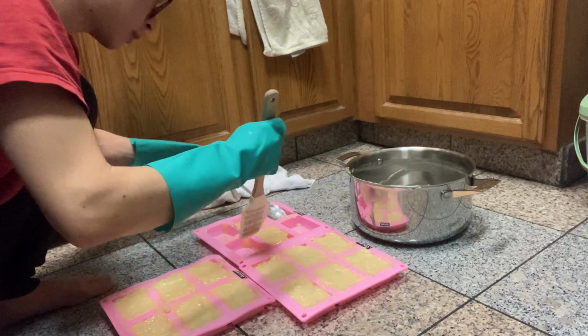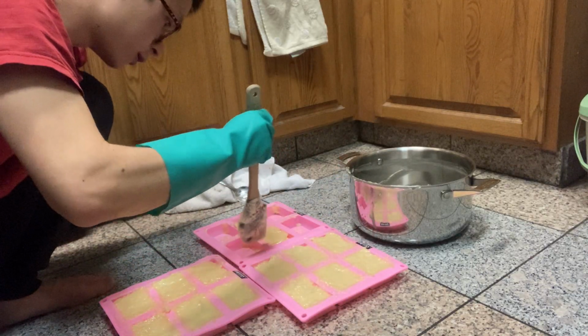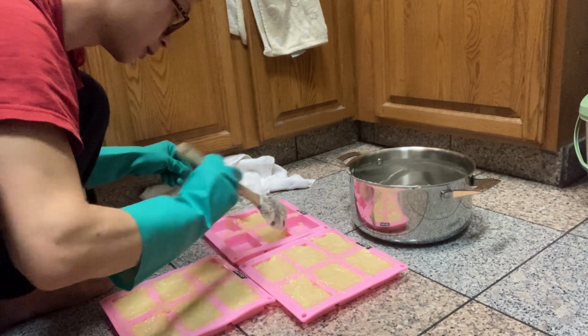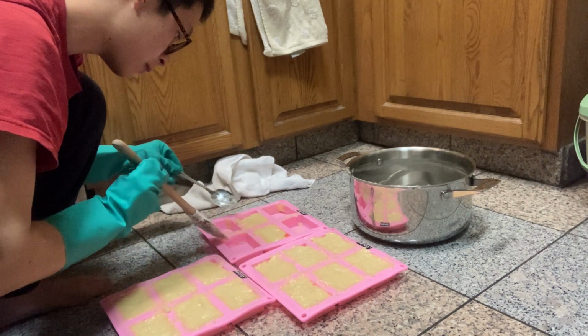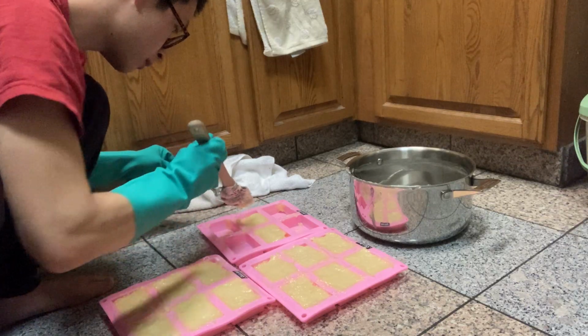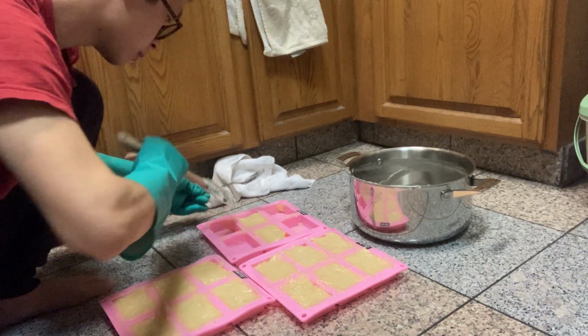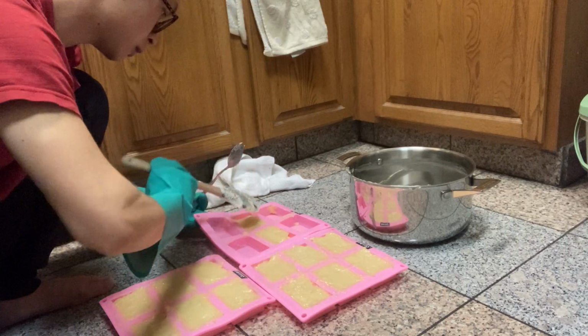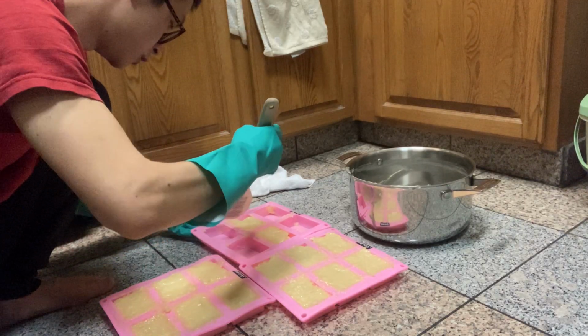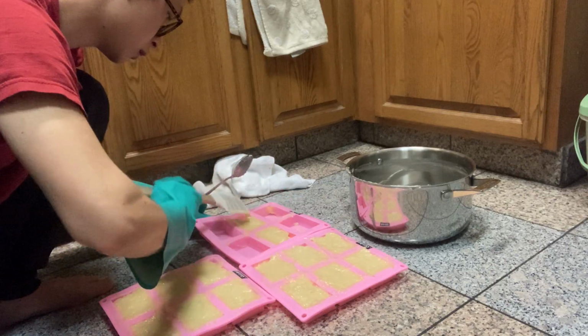Okay. Alright, I think we're in the home stretch. So I'm gonna start taking some of this. This mold is only gonna have 2 bars.